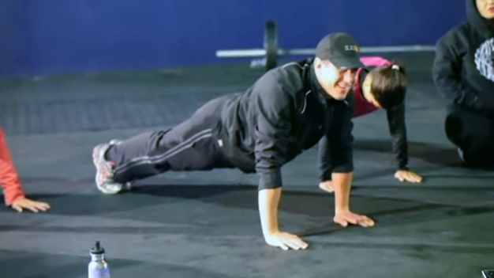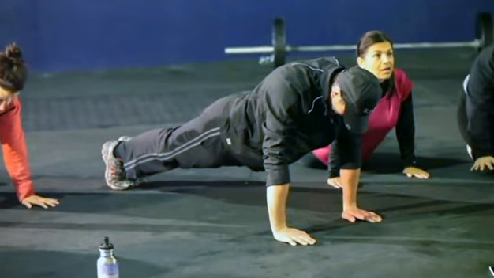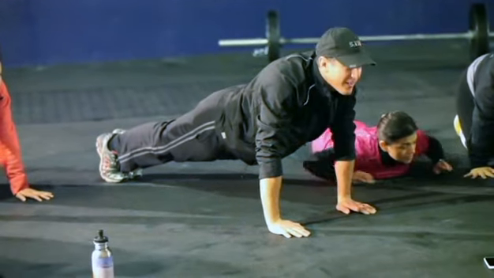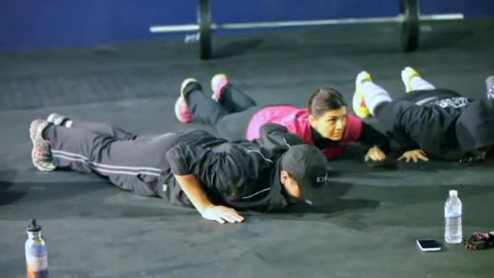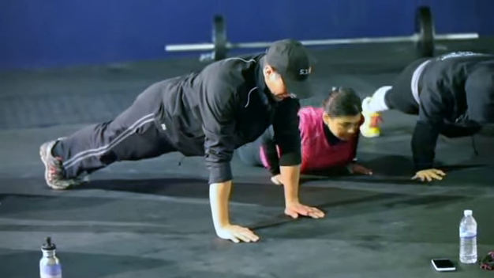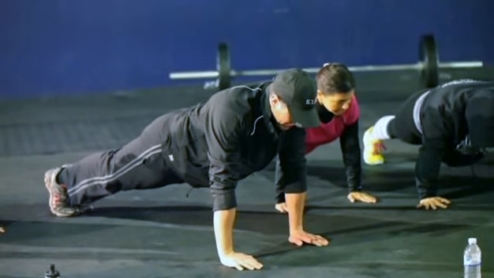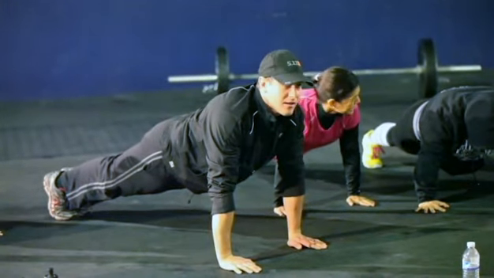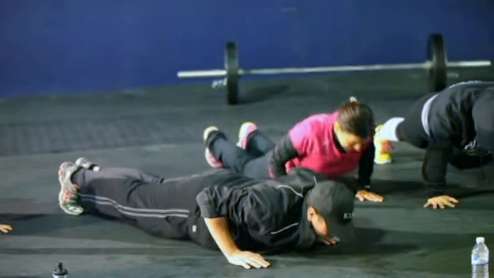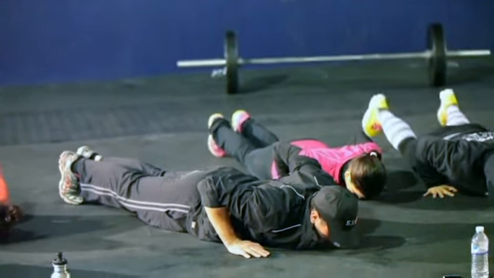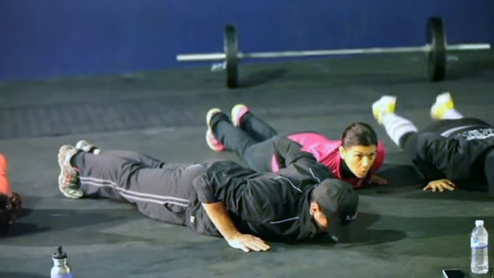All right, let's get into that push-up position. Lower yourself to the ground. Get back up. Did any of you feel a spinal position change? Okay. Are we supposed to change our spine under load? No. Okay. All right, so let's fight to achieve that position.